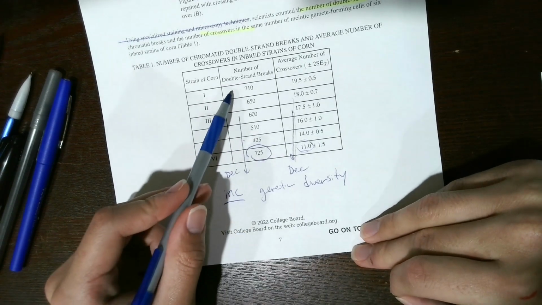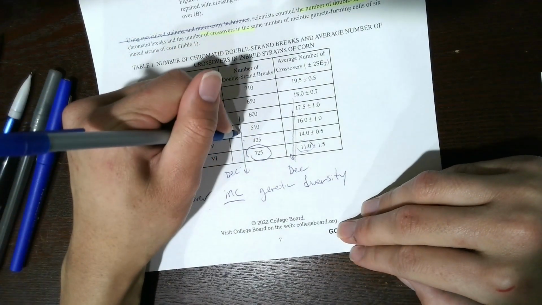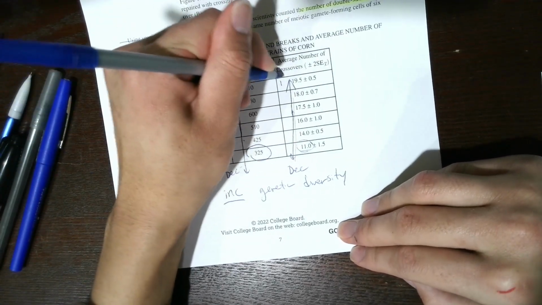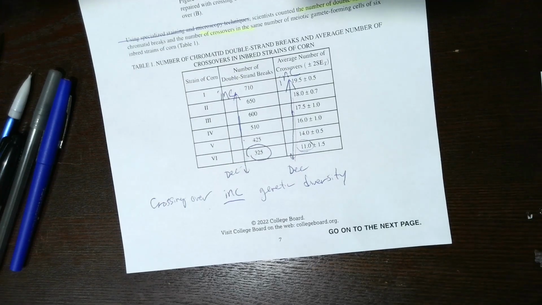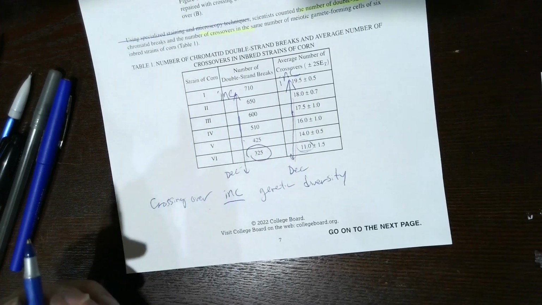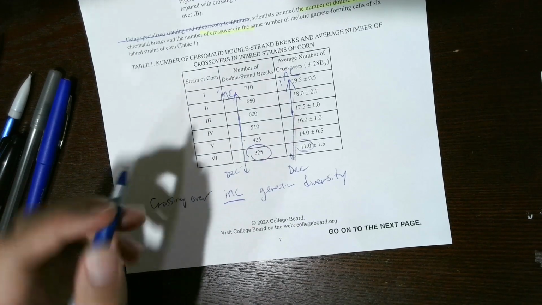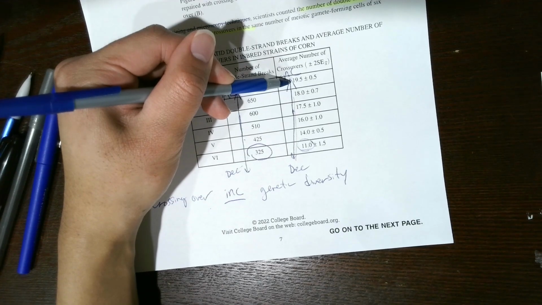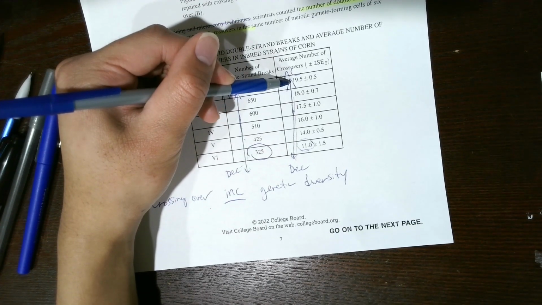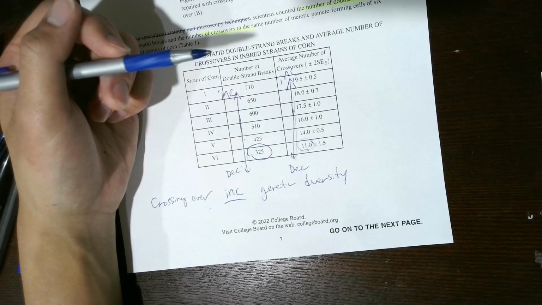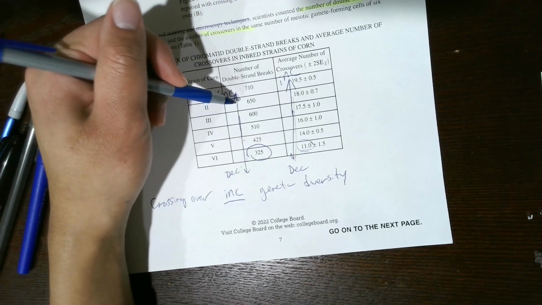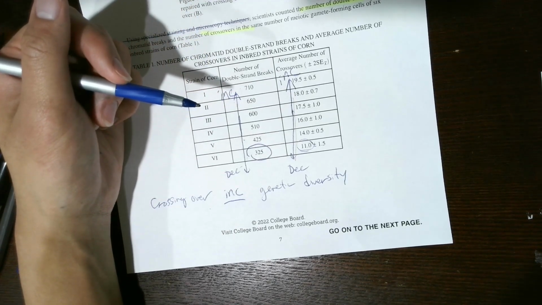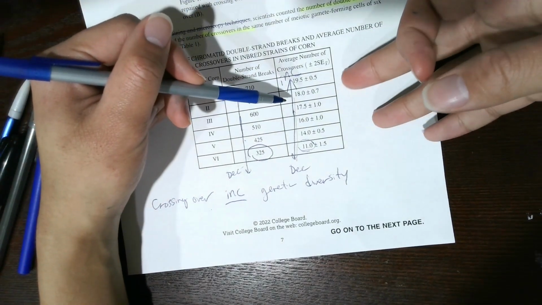We see here from Table 1 that as the number of double-stranded breaks increases, the number of crossovers increases. So, what we can do is we can say, since more double-stranded breaks leads to more crossovers, what plant breeders can start to do is they can breed strains that have more double-stranded breaks. Alright, or they could breed plants that have more crossovers.